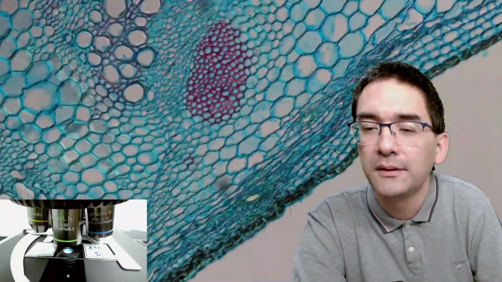You also see that there is a little bit of a color difference, and the reason is because this has been stained. The company who made the microscope slide, I did not make this one, used different stains and colors to make it a little bit better visible. So you see there are cells of different sizes, and they transport water up and down the plant. And they are arranged in a circular way.